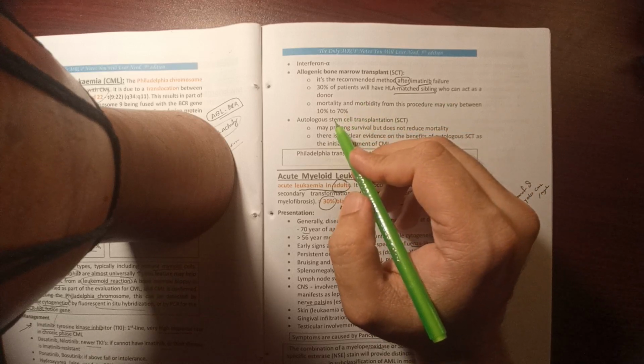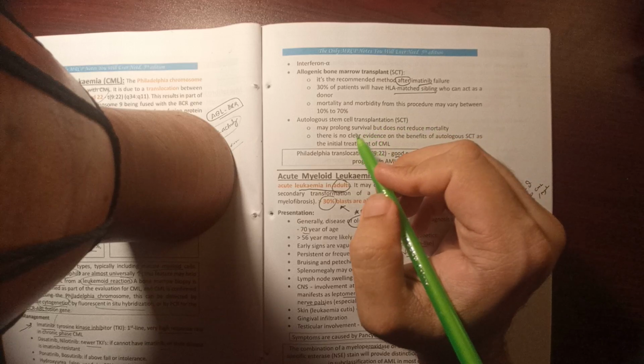You can also use interferon alpha, or allogenic bone marrow transplant can also take place. It's the recommended method after imatinib failure. 30% of patients will have an HLA matched sibling who can act as a donor. So mortality and morbidity from this procedure may vary between 10 to 70%.